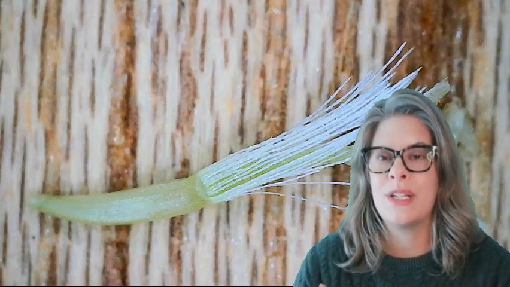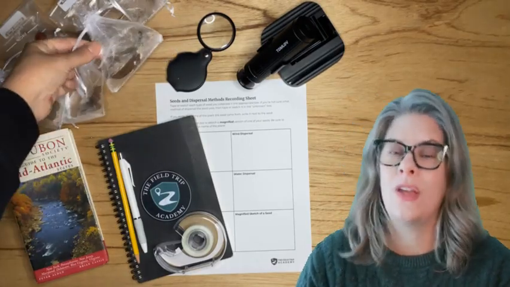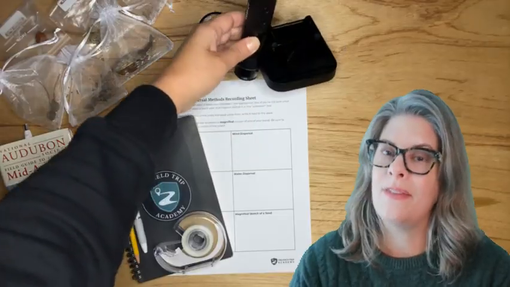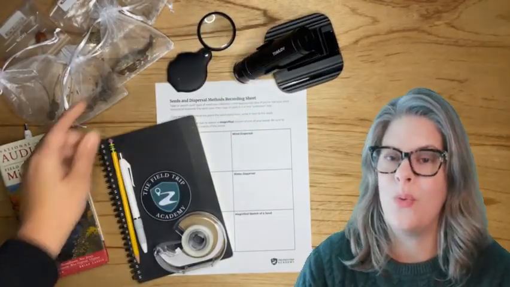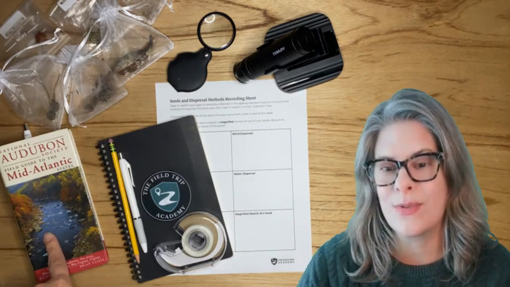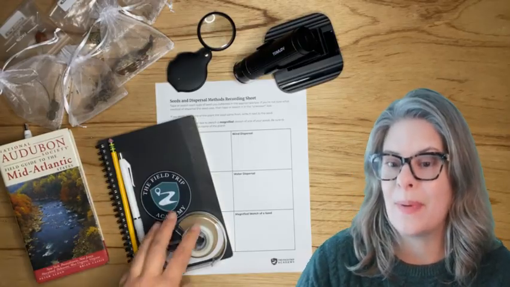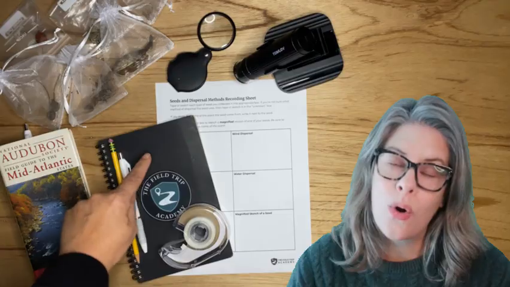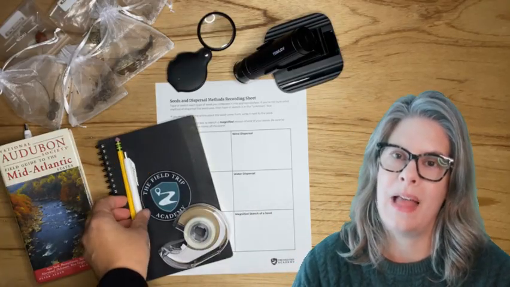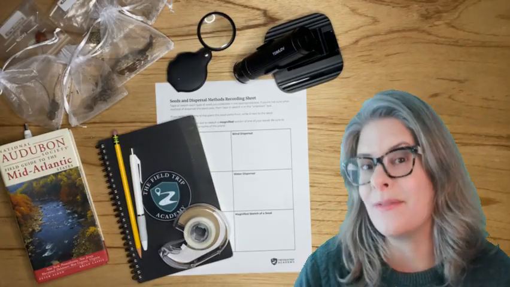So here are the other materials you will need for this activity. Obviously, you'll need your seeds, you'll need your magnifying device, whatever that is, use what you have. A field guide can be helpful if you want to try to reverse identify the seeds that you've found. It's not necessary. You'll need some clear tape. You'll need your nature journal or the worksheet that I mentioned earlier, and you'll need a pencil or a pen, and maybe some colored pencils or watercolors if you really want to get fancy.